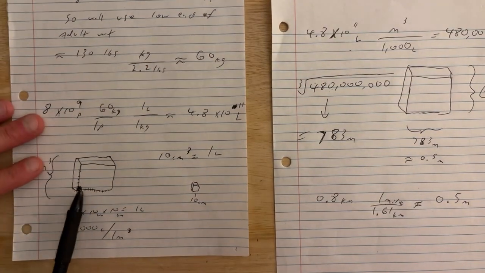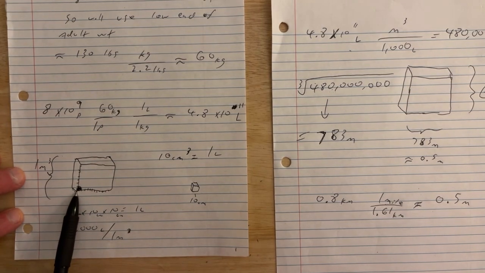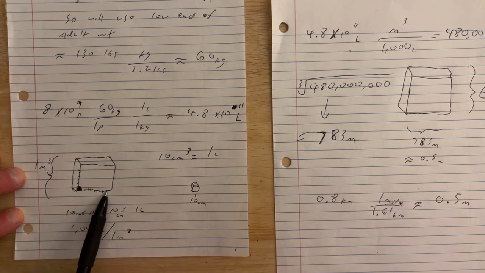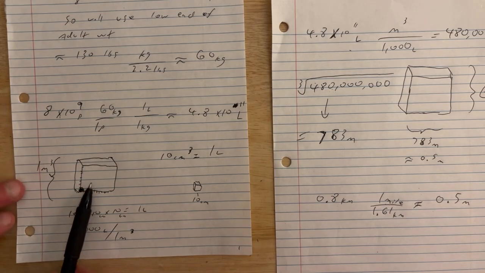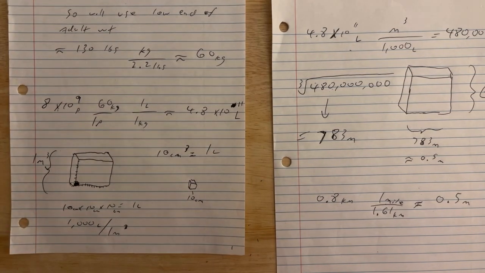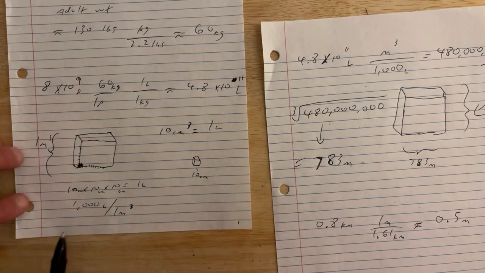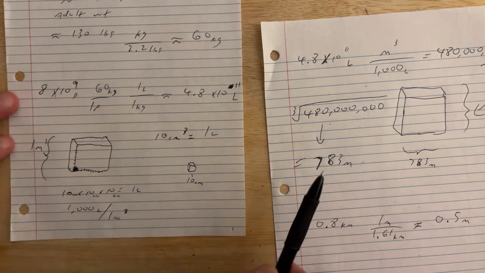And 10 centimeters across right here is 1/10 of that distance. So it's going to be your little liter jugs here. You're going to have 10 going that way, 10 in that dimension, and 10 in that dimension. 10 times 10 times 10 is 1,000 liters per cubic meter. But long story short, 1,000 liters per 1 cubic meter.